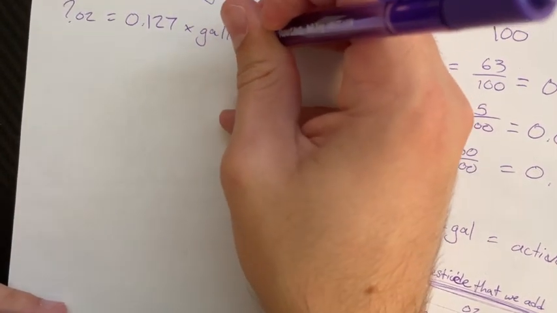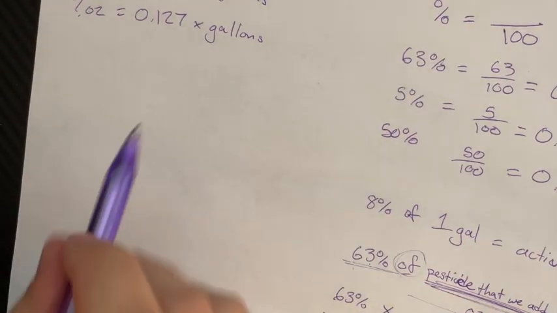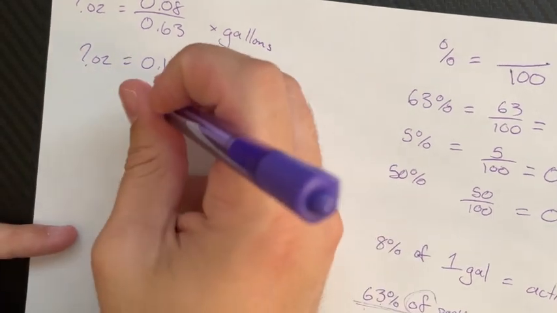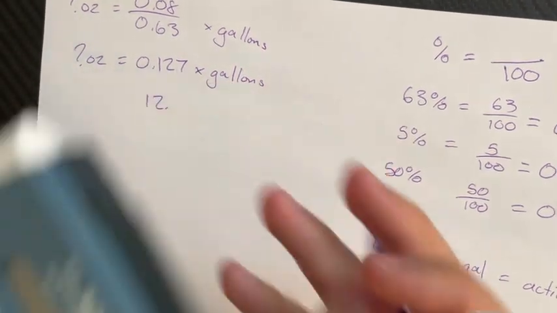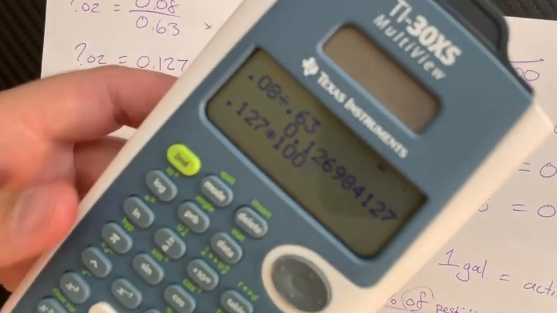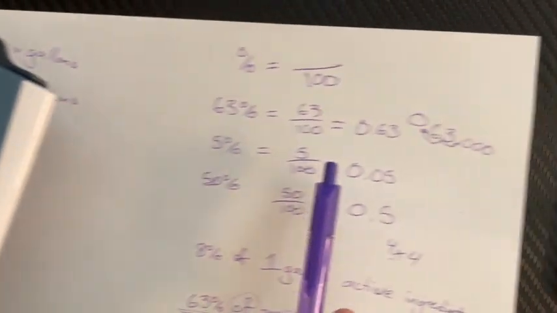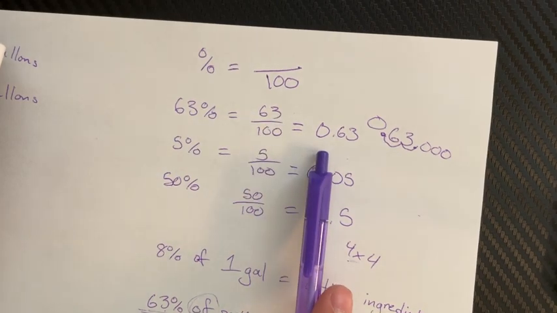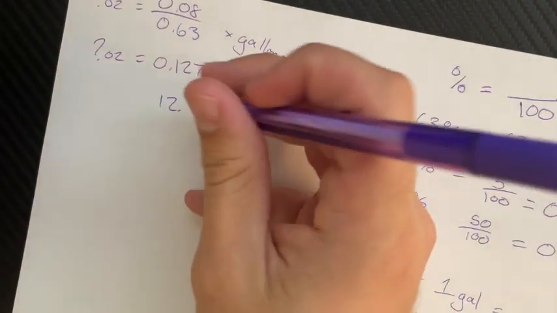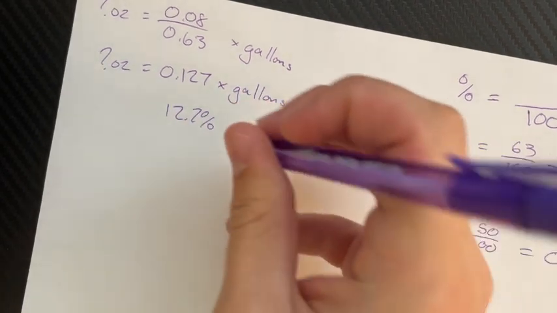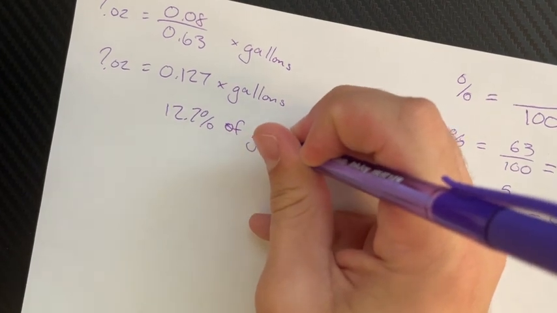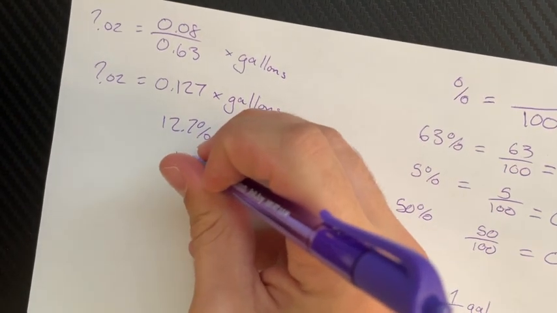times the gallon, okay? Because this is a decimal, it looks like a percentage, so I'm going to times it by 100. 0.127 times 100. So instead of dividing by 100 to get to a decimal, we're timesing by 100 to get to a percent. We're going backwards. So it's 12.7% of the gallon needs to be the pesticide.